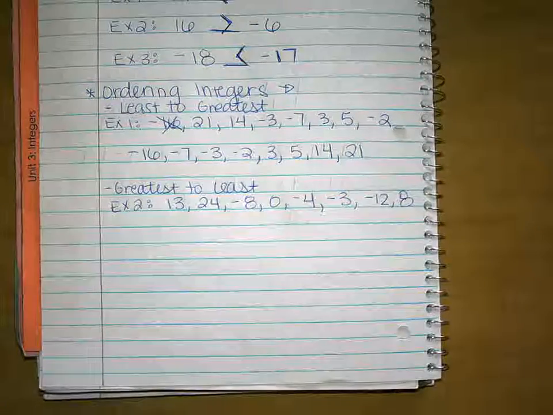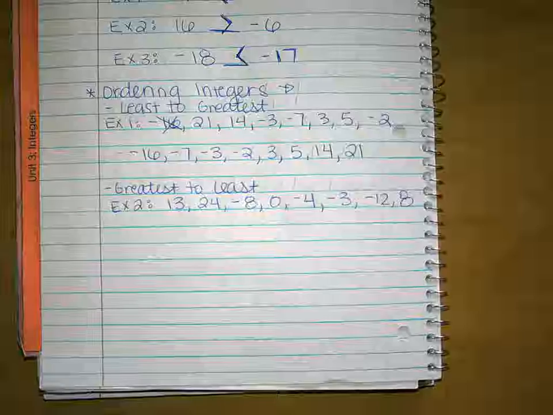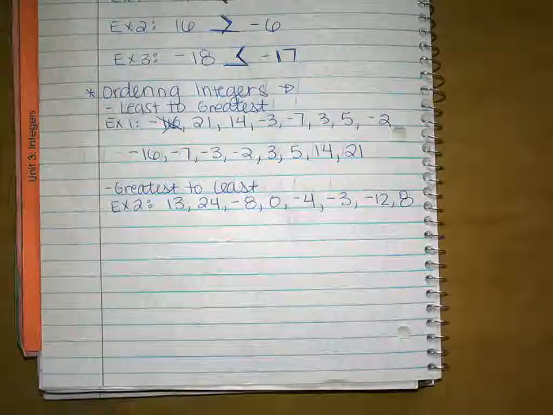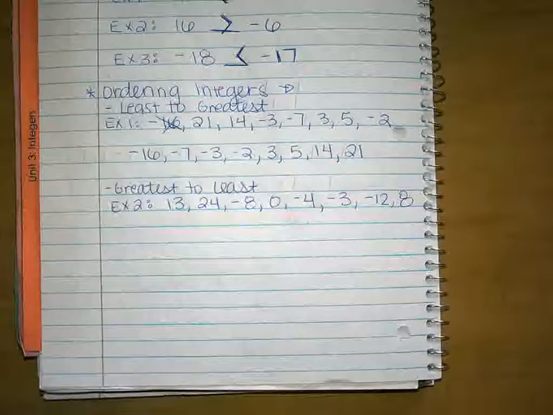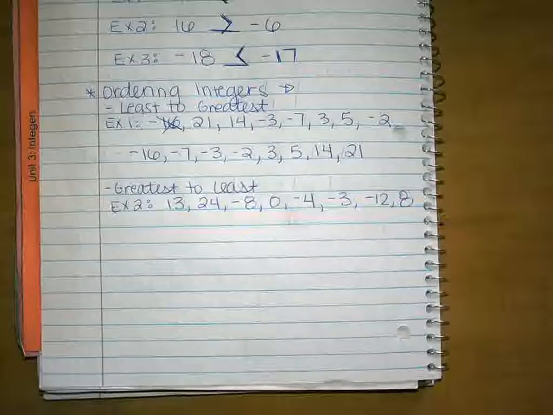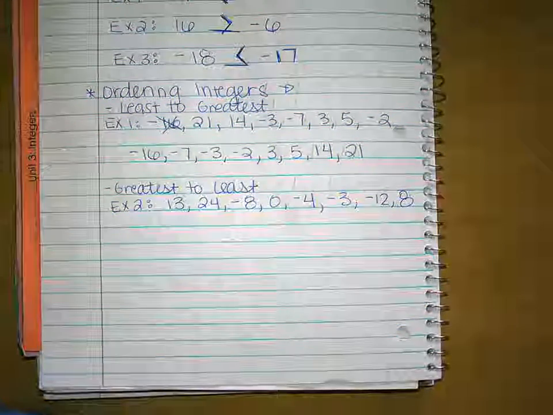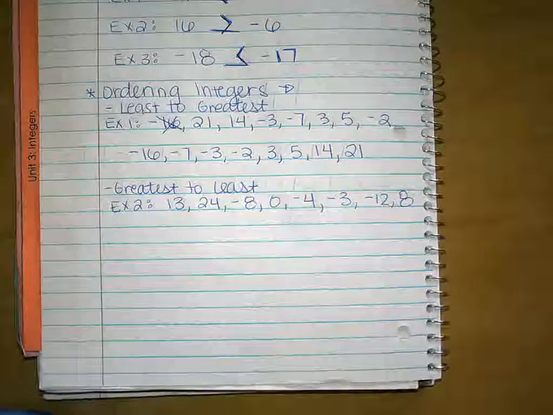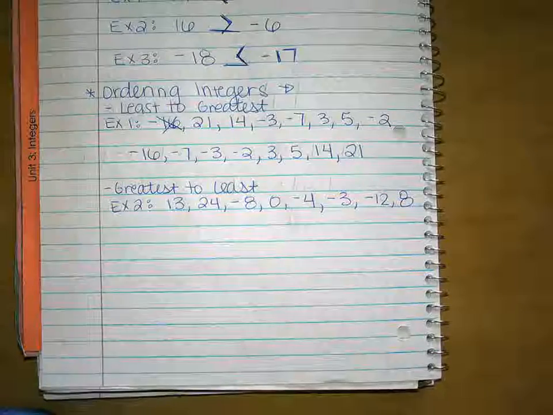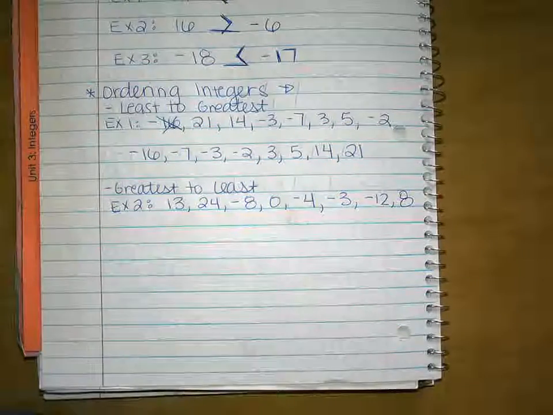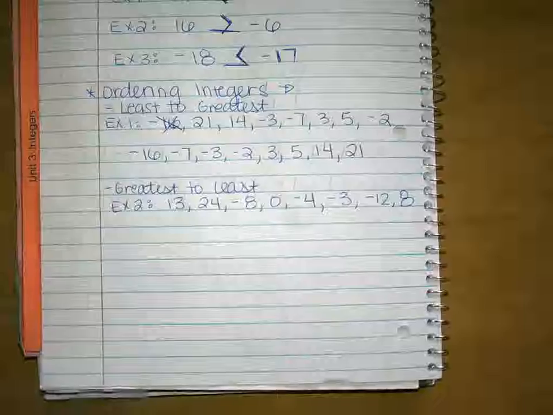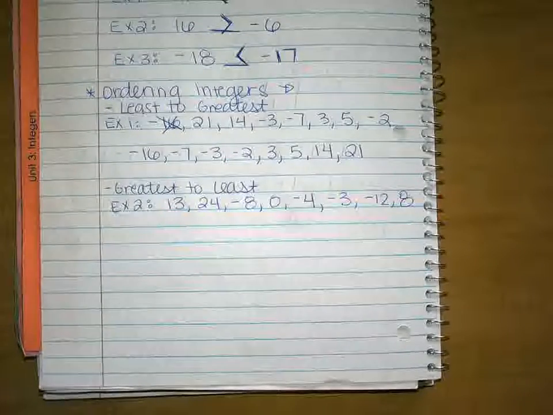This is the one that most students will mess up if they will mess something up, just because we are used to least to greatest. I have a lot of students who have in the past accidentally done least to greatest. One thing you could do is order them least to greatest, and then just flip the whole thing around, because then it would be in greatest to least form.